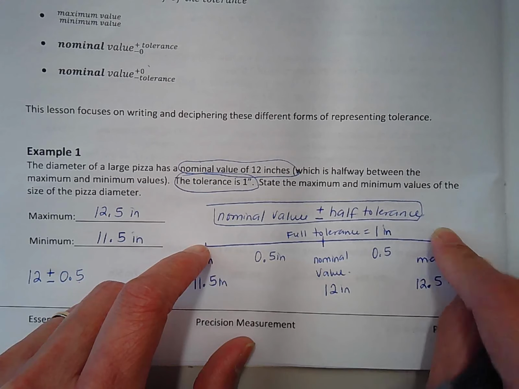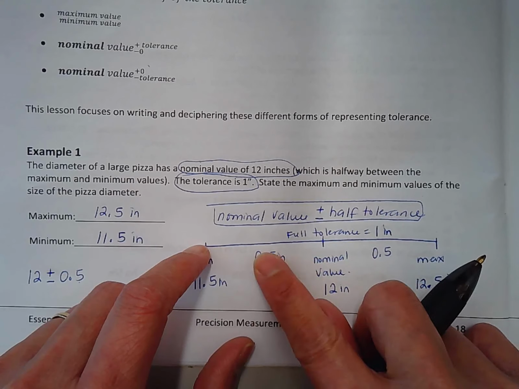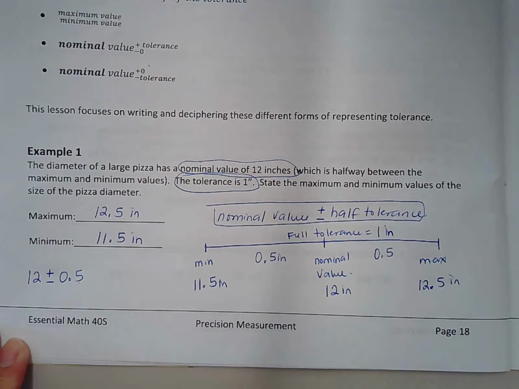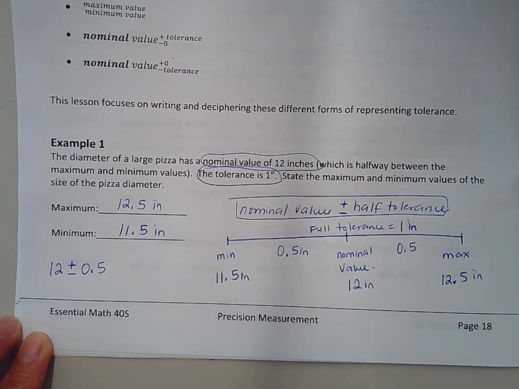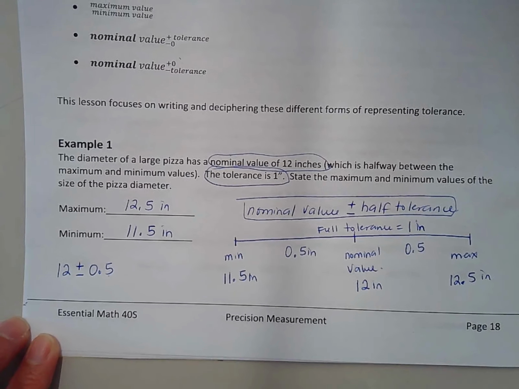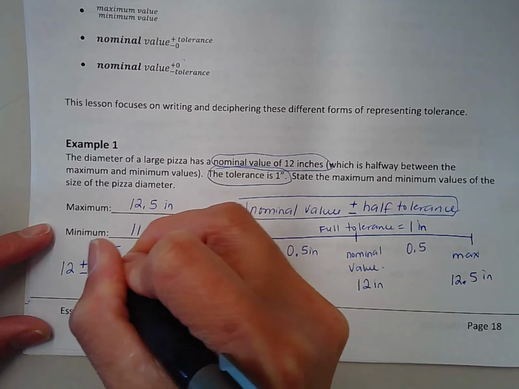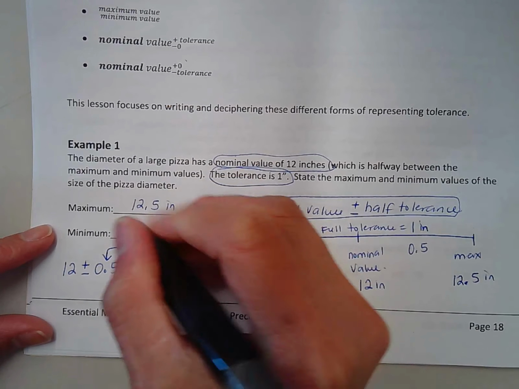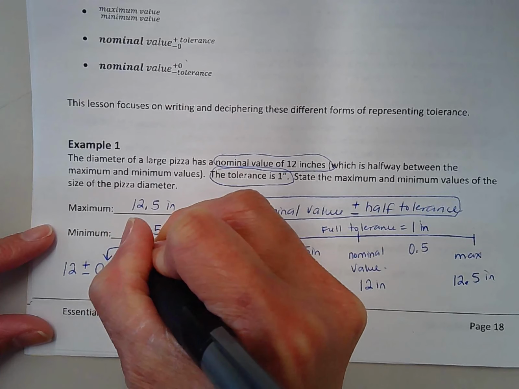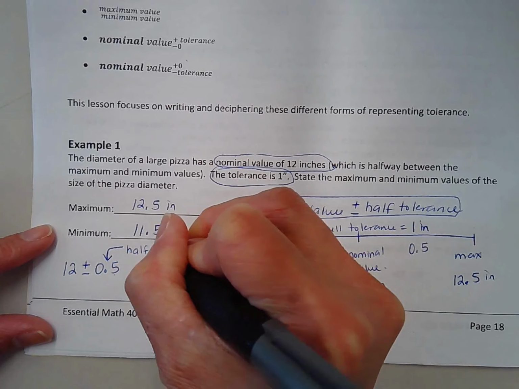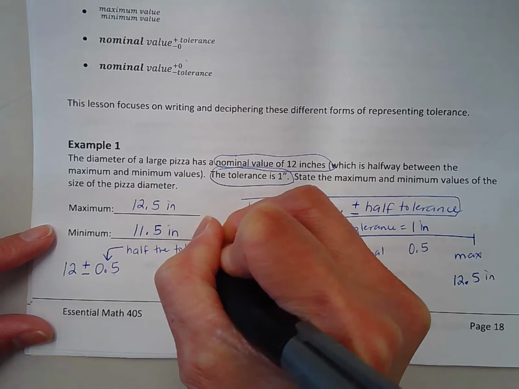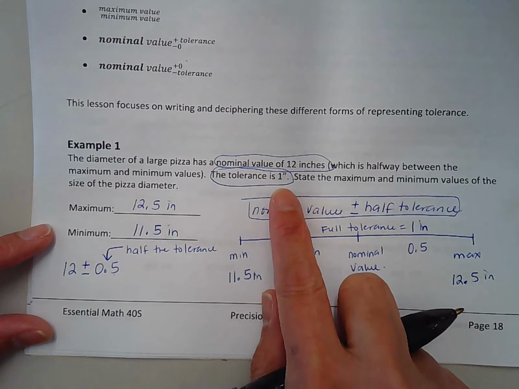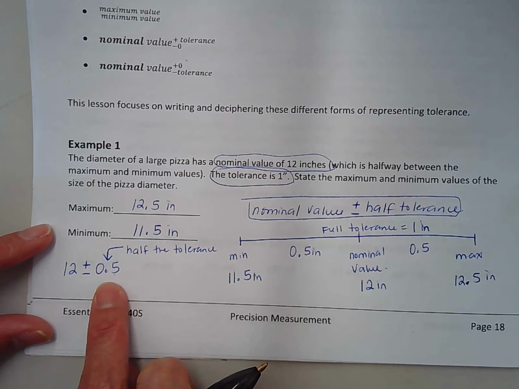That gives us half in here, half in there. That's why we got 12 plus or minus 0.5. And the reason why this part is also 0.5 is because it's plus or minus half the tolerance. If the tolerance is 1, half the tolerance is 0.5.